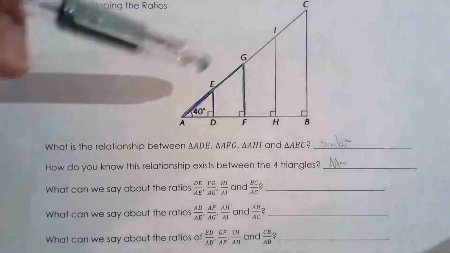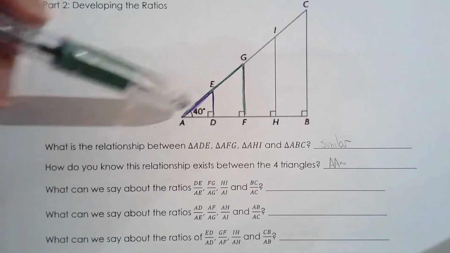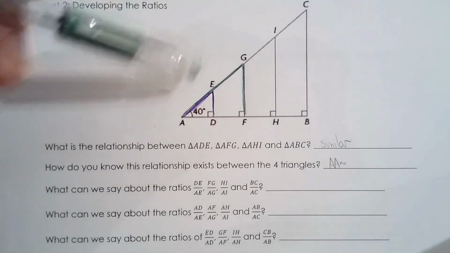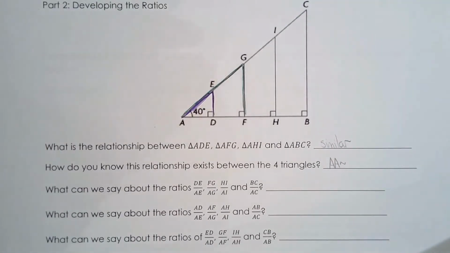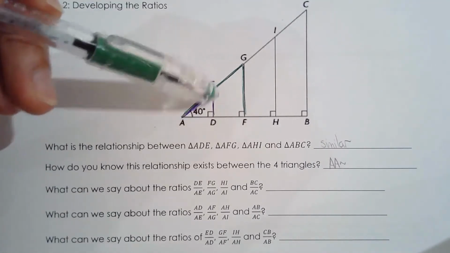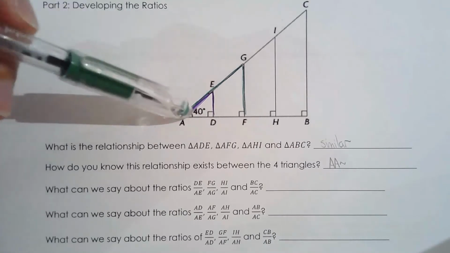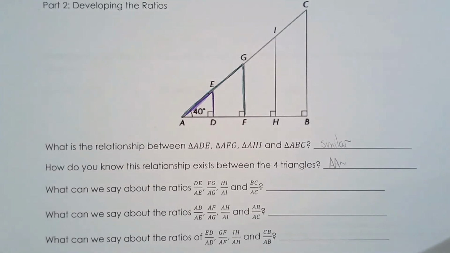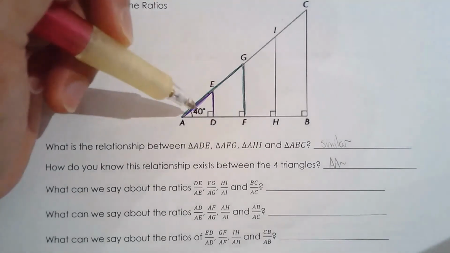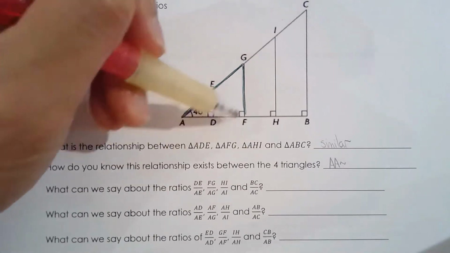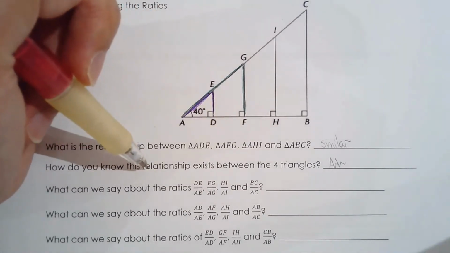Because triangle ADE is similar to triangle AFG, what can we say about those two ratios, DE over AE and FG over AG? Hopefully we can agree that the ratios are equal.